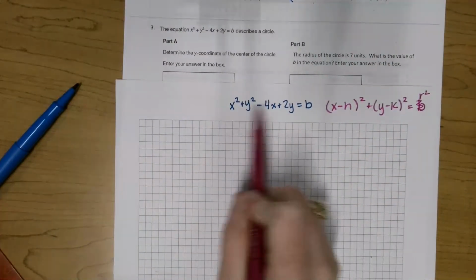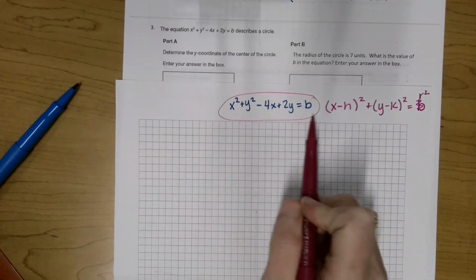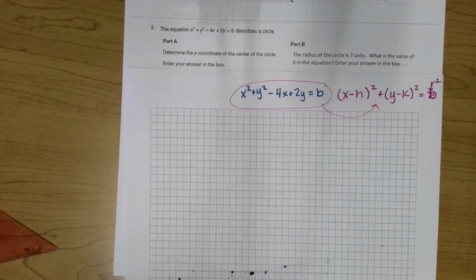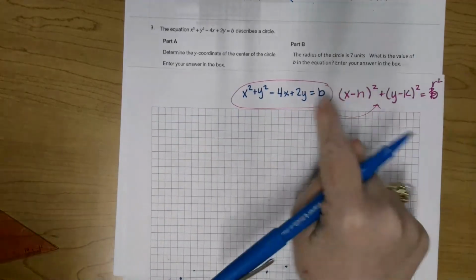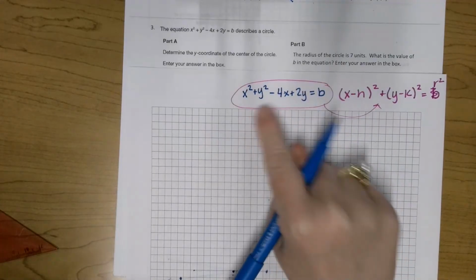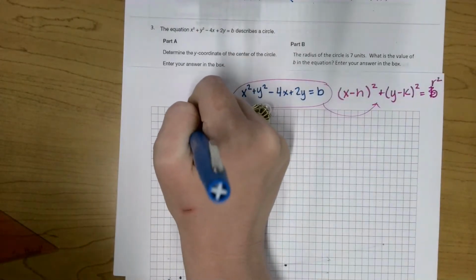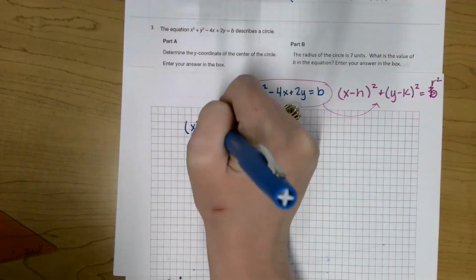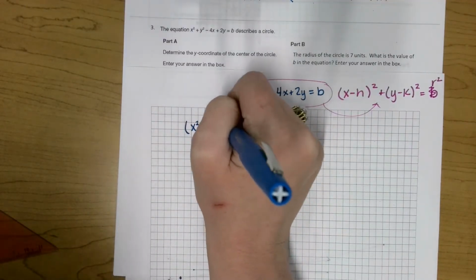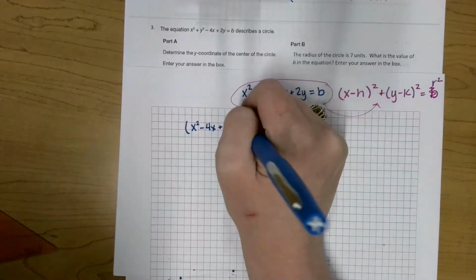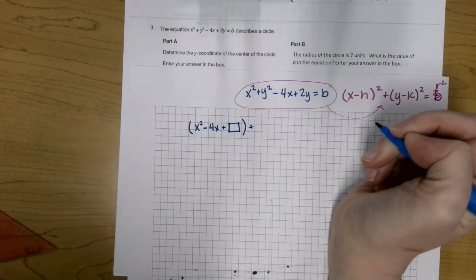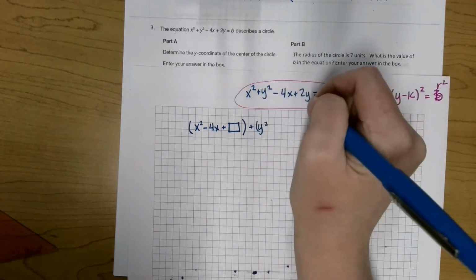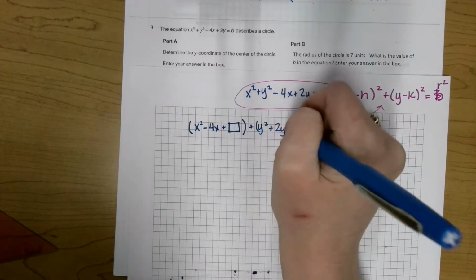So we want to turn this into this. The easiest way is to do something called completing the square. So let's get all of our x's together. X squared minus 4x. Then we're going to do plus a box because we're going to complete the square. Plus, we've got y squared plus 2y. And then we're going to add this box.